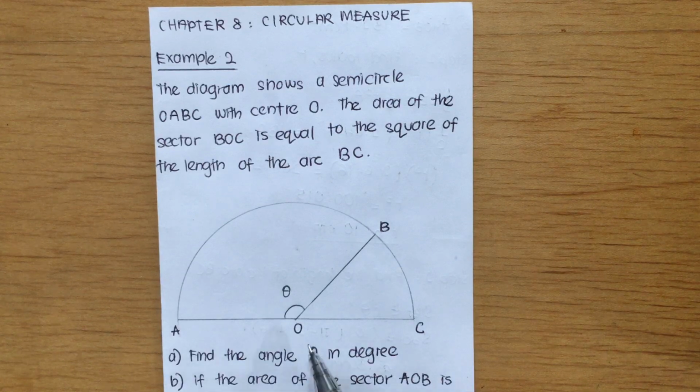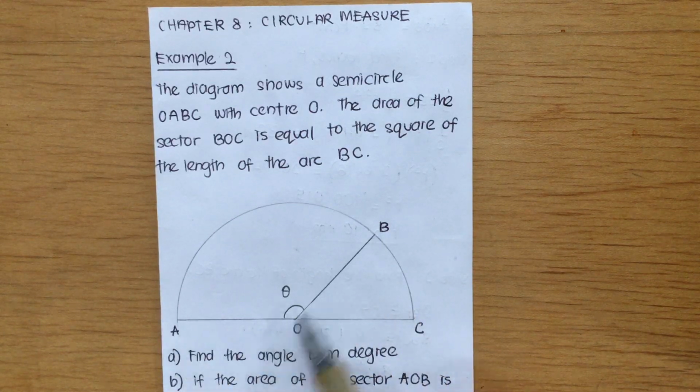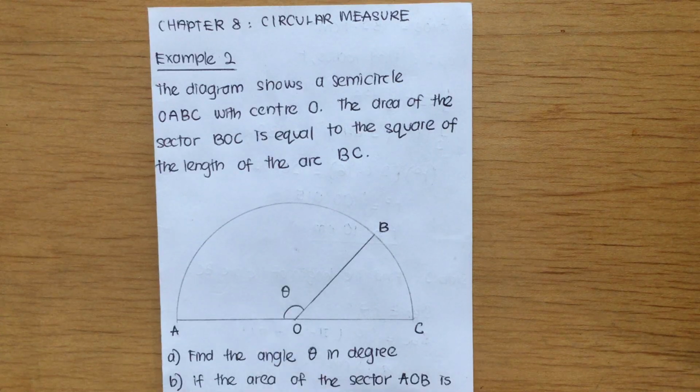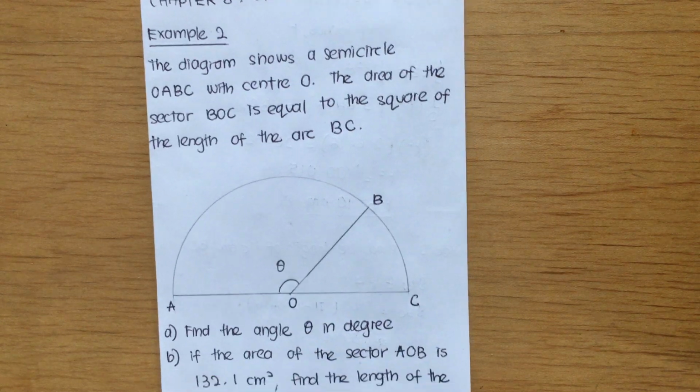So as you can see here, this is the center O. And you have two sectors over here. First is the sector AOB with the angle theta, and then the second one is the angle BOC, but the angle is not given over here. Okay, proceed to read the question.